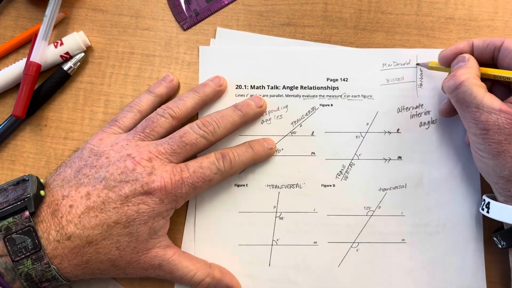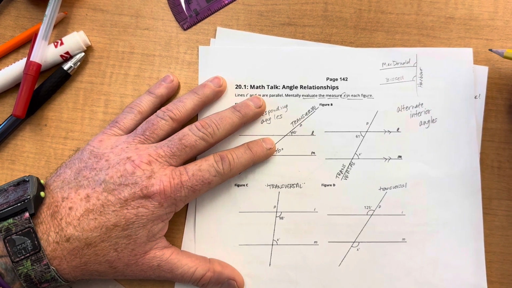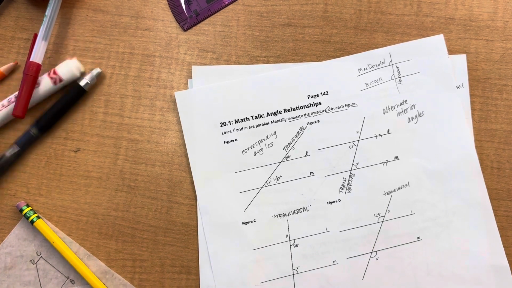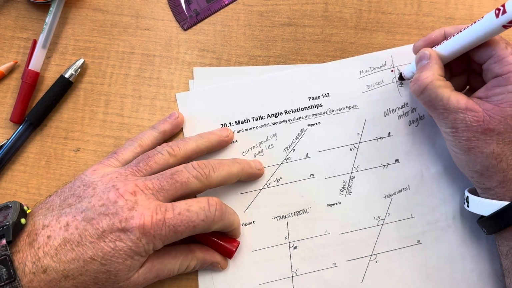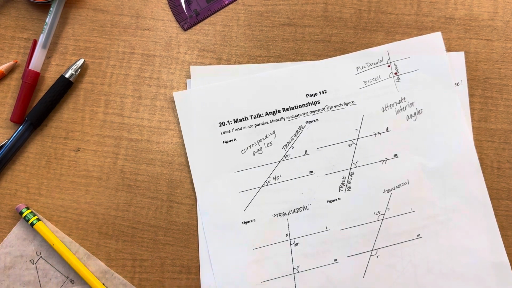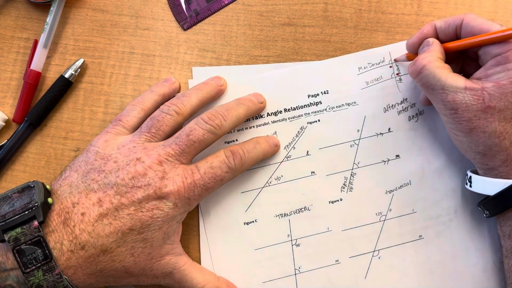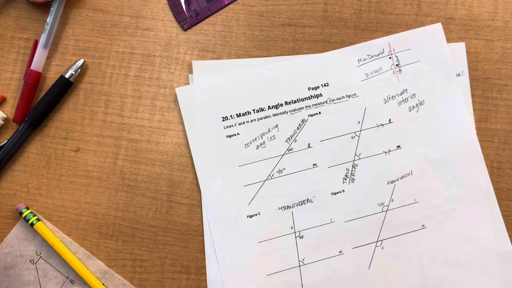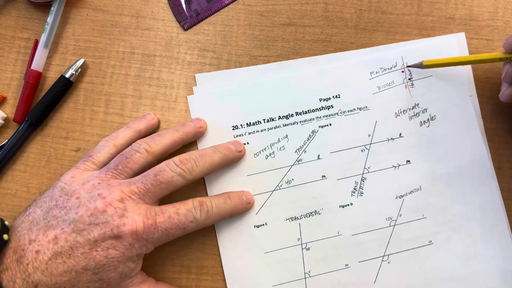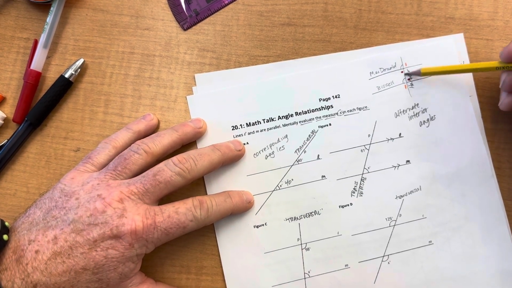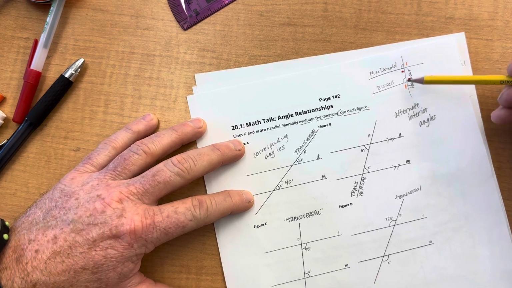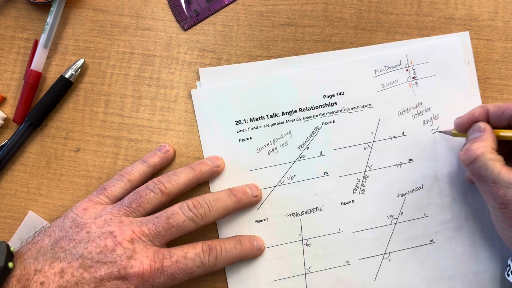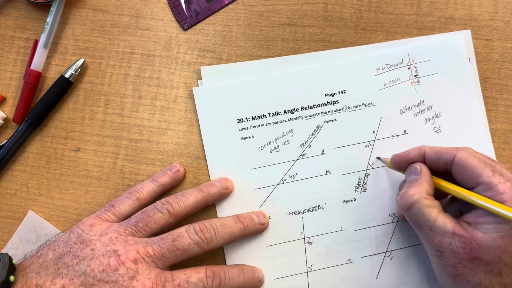But anyway, this angle, whatever it is, is always going to equal this. This angle is always going to equal this. And this angle will always equal this. So the pencil corresponding, the red dot, alternate interior, the orange ones, alternate exterior. And they are all congruent. So this is 61, this is 61.